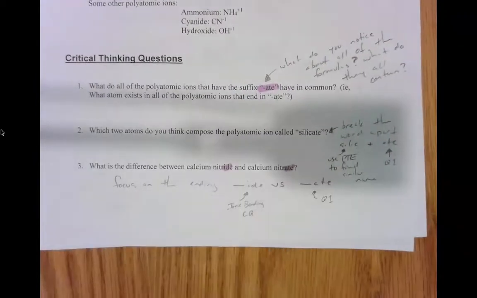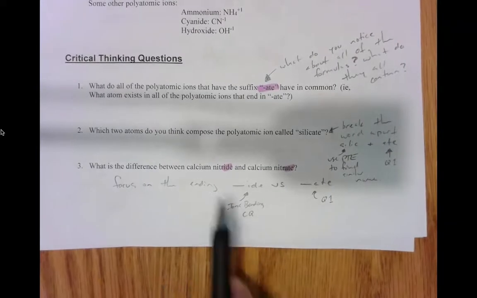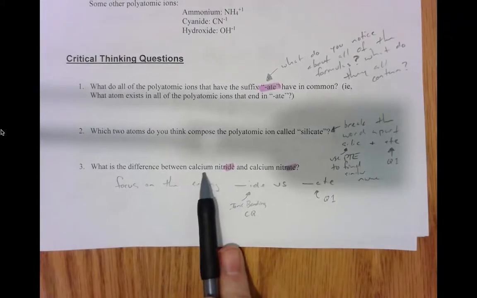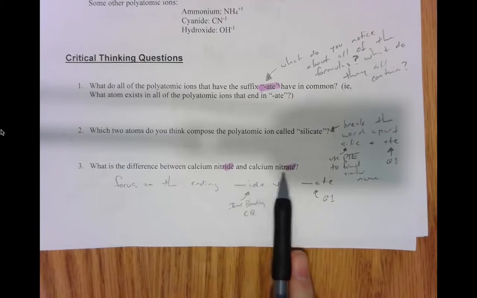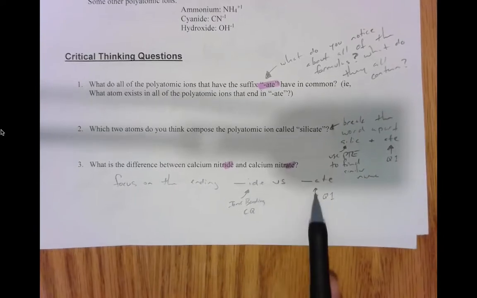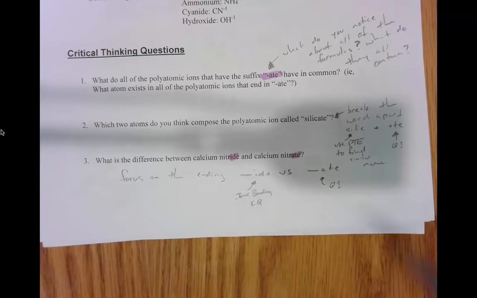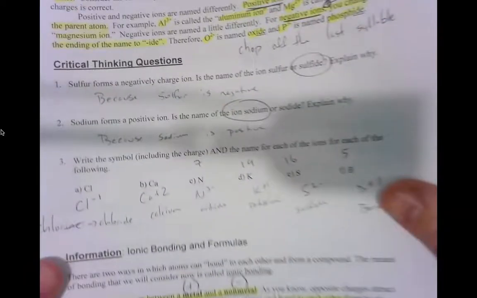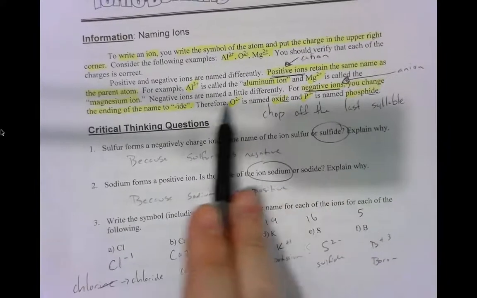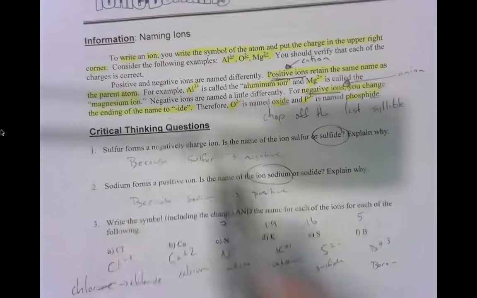So next, question 3 is focusing on language. So the difference between calcium nitride and calcium nitrate. So think about, what does ate mean? What did we just learn in question 1? And then what did we learn about ide from the ionic bonding chemquest? Specifically up over here in this first section. What did we learn about the endings of ide?